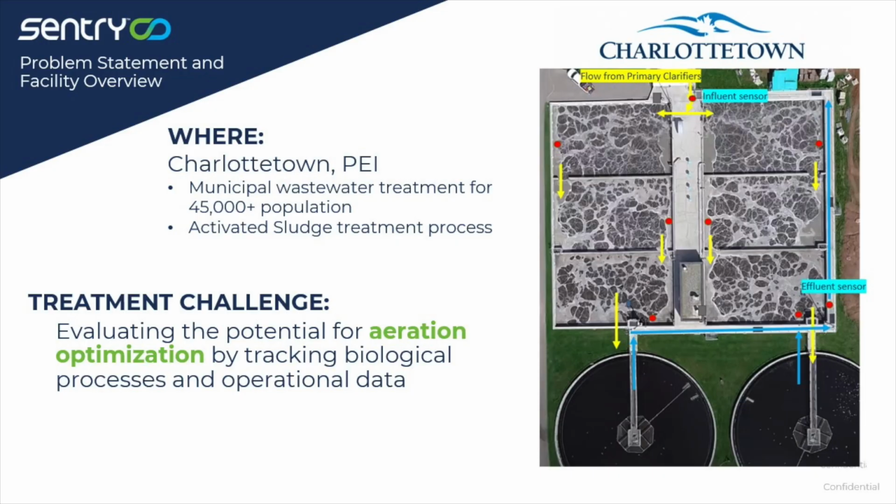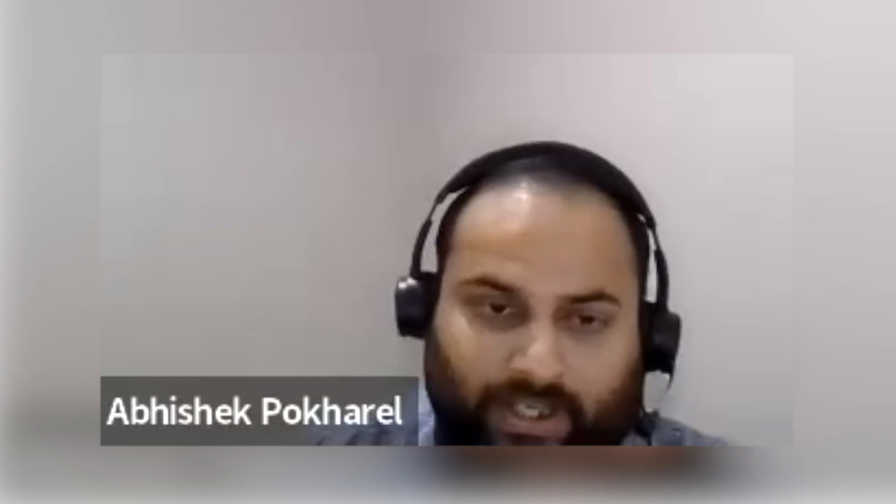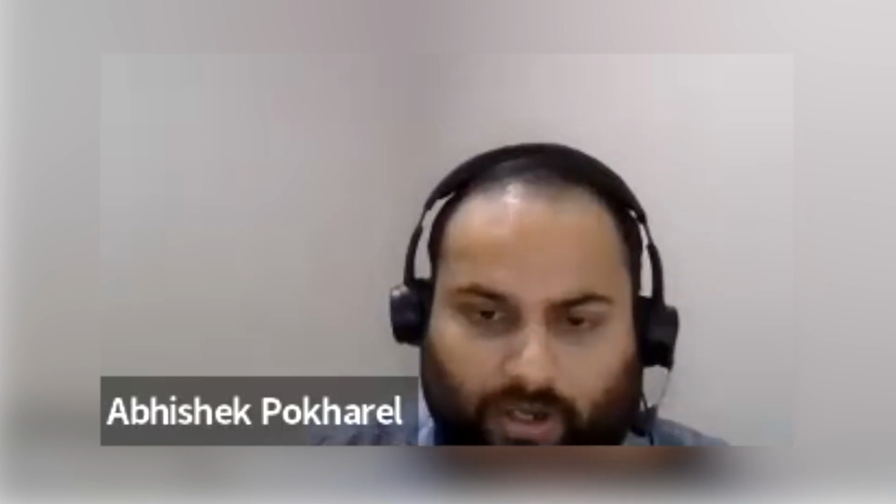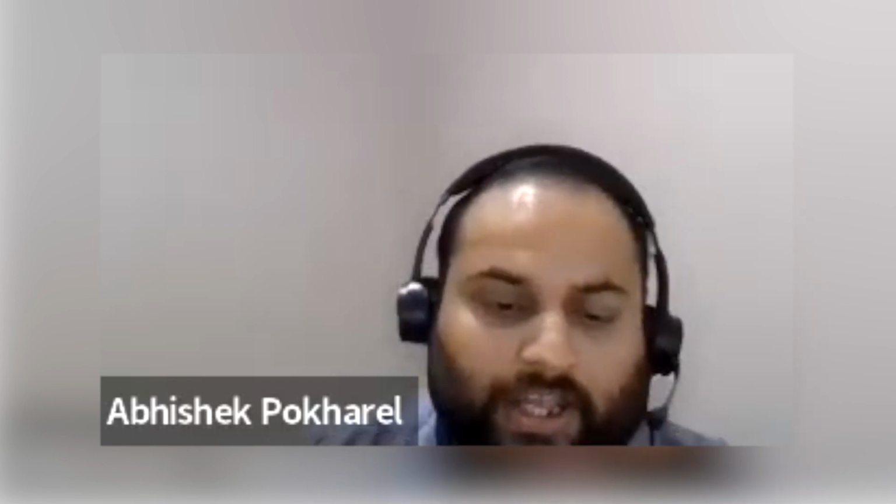and 2 of these sensors, namely the influent sensor that monitors the wastewater coming from the primary clarifiers into the aeration tank, as well as the effluent sensor that monitors the water going out of the secondary clarifier, are used for feed-forward aeration optimization. Whereas the remaining 6, in each cell of the aeration tank, we use to monitor the biological processes and get some insights into it. So we are using Sentry as a feed-forward option for the aeration optimization.